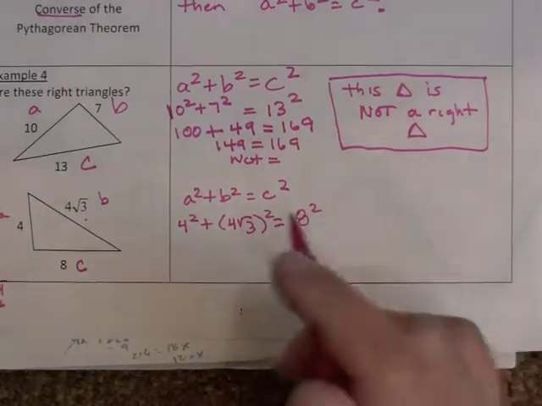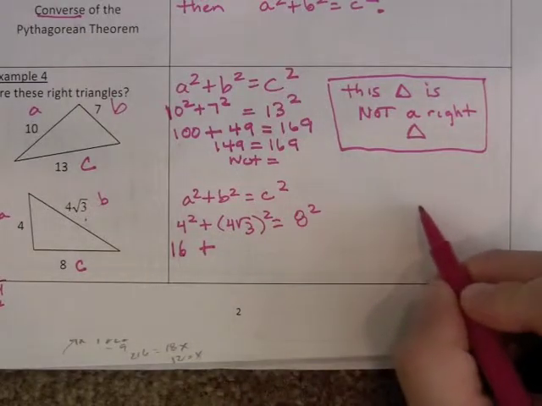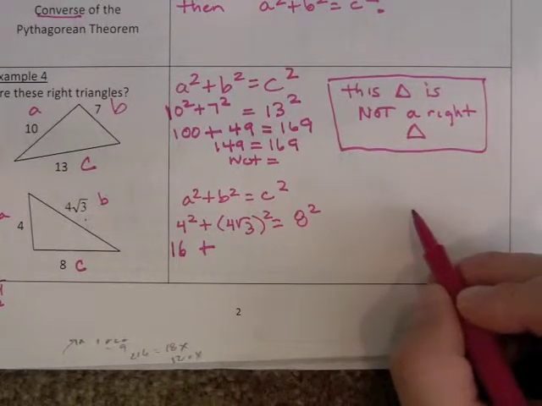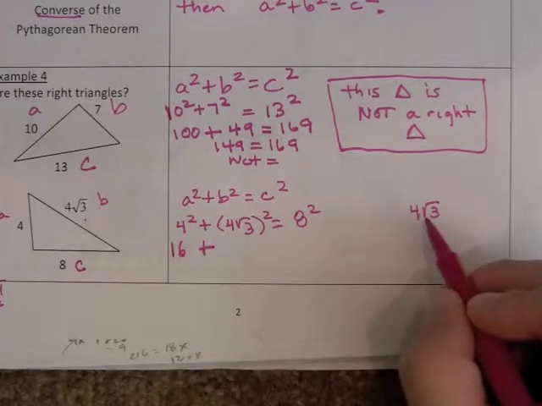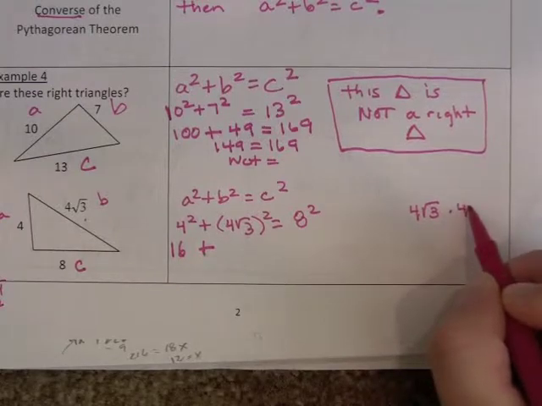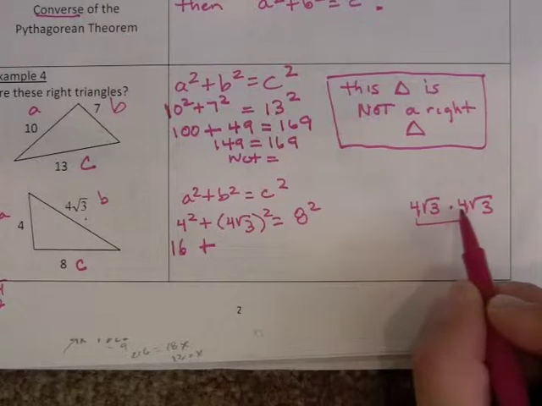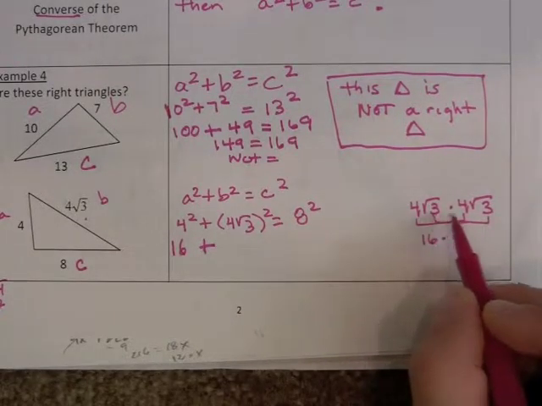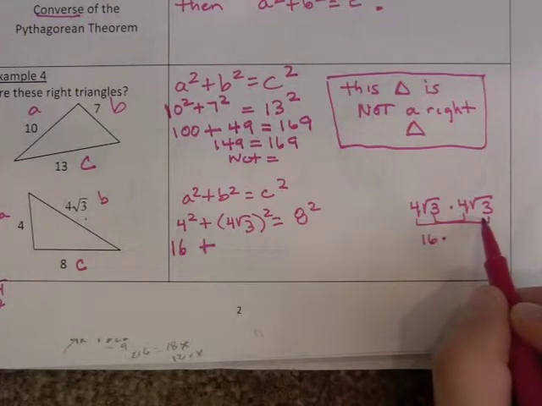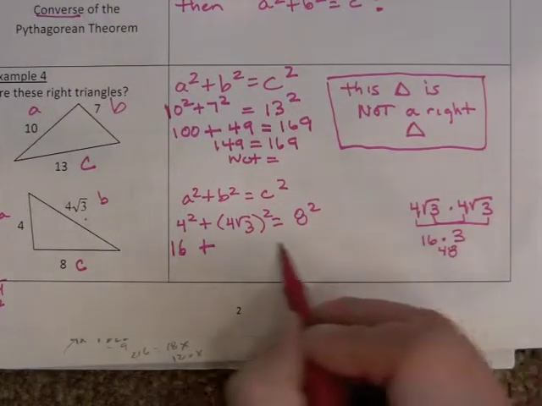So 4 squared, that is 16. 4 radical 3 squared, again I'm going to go off to the side to do this because it's still a little challenging. So 4 radical 3 squared is 4 radical 3 times 4 radical 3. You multiply the numbers on the outside together, 4 times 4, which is 16, and the radicals inside together. Radical 3 times radical 3 is radical 9, and the square root of 9 is just 3. So we have 16 times 3, which is 48.